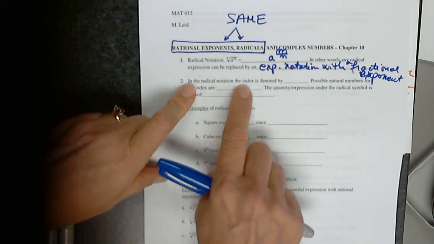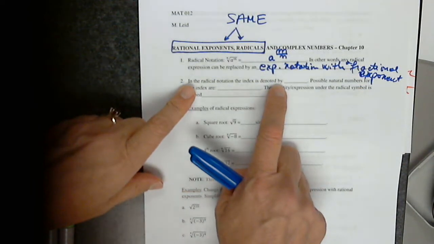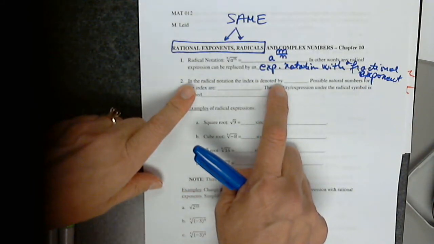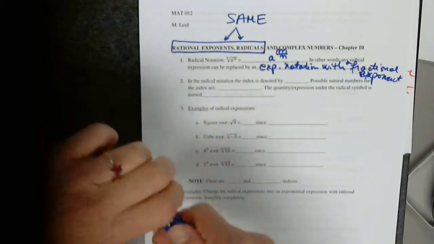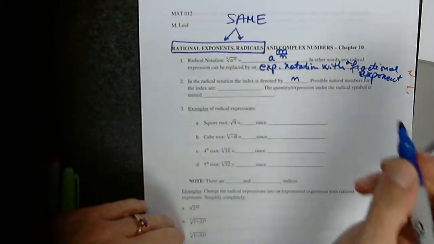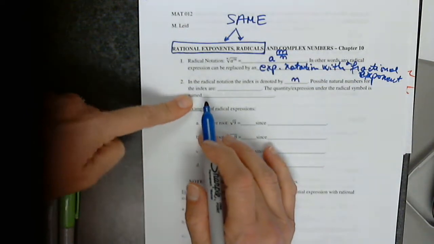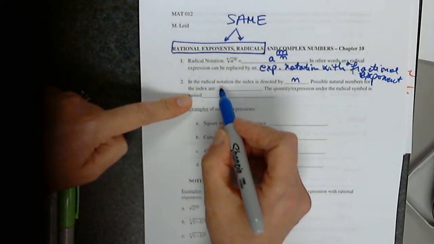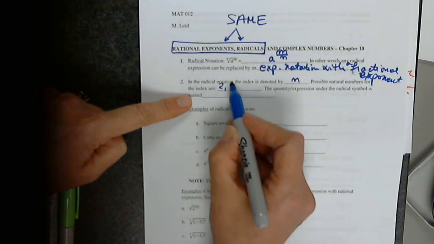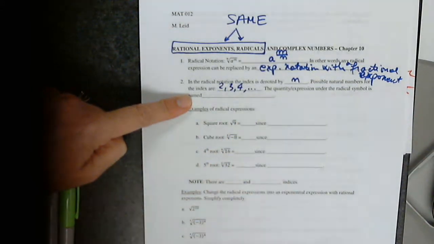In the radical notation, the index is denoted by lowercase n. Possible natural numbers for the index are natural numbers.